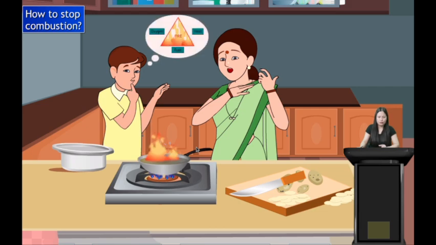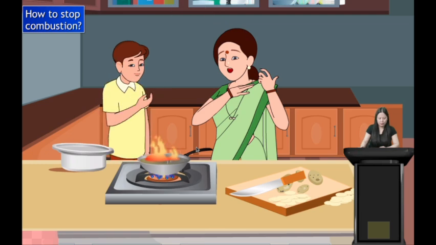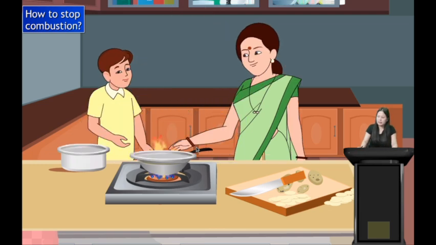Then this boy recalled the fire triangle that he had learned in class. Then he handed this lid to his mother, and they covered this pot on fire with the lid, and the fire stopped burning. Yes, students, so here we see that they cut off oxygen supply by covering it with a lid. So they were able to control the fire and put it off.